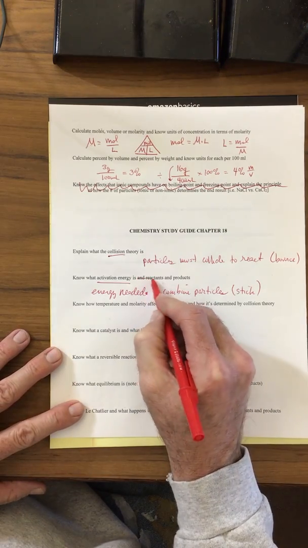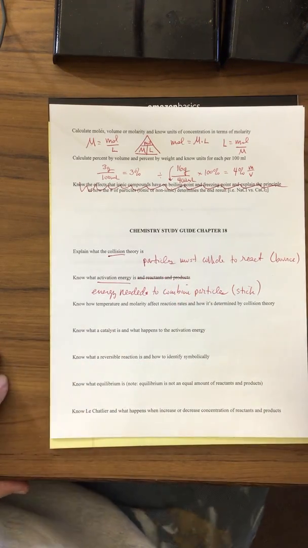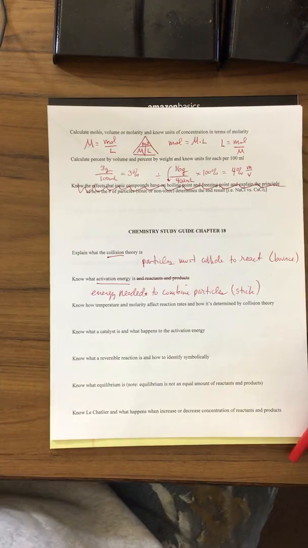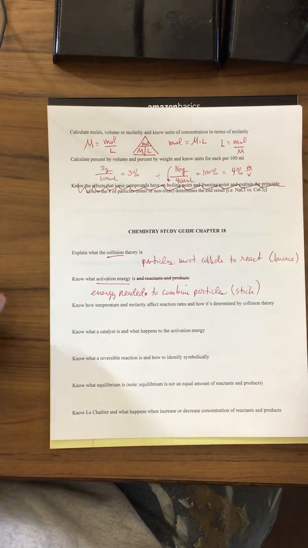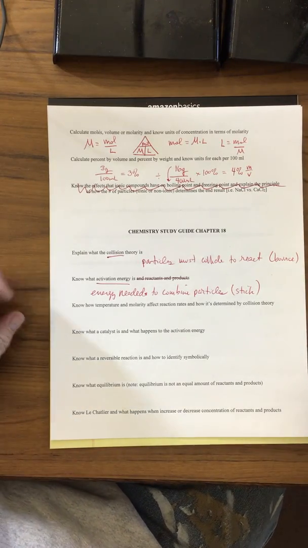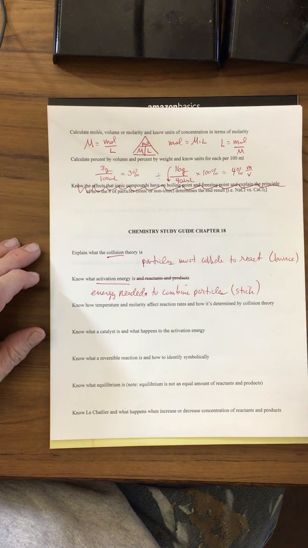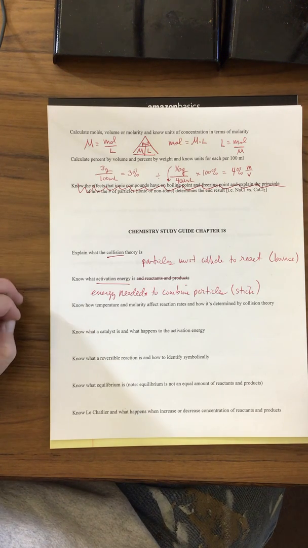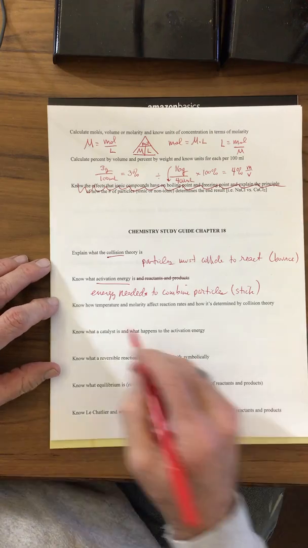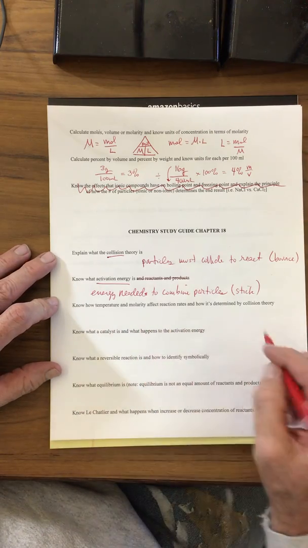Don't worry for this about reactants and products. We'll get to that when we get to one of the later concepts. Know how temperature and molarity affect the reaction rates and how it's determined by the collision theory. Okay, so this is the black magic lab that we did. How does temperature and molarity affect the reaction rates?